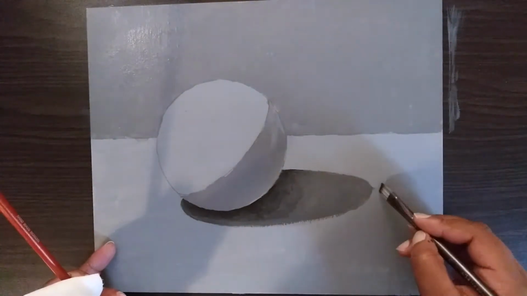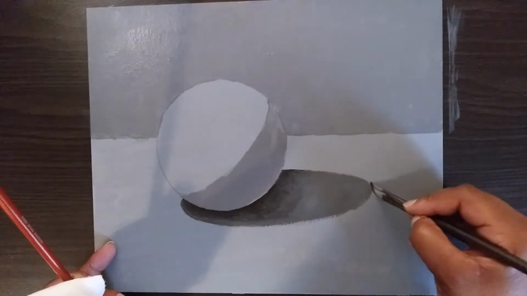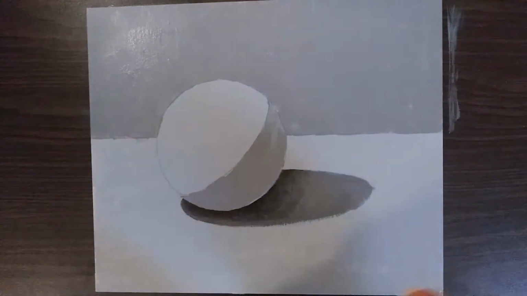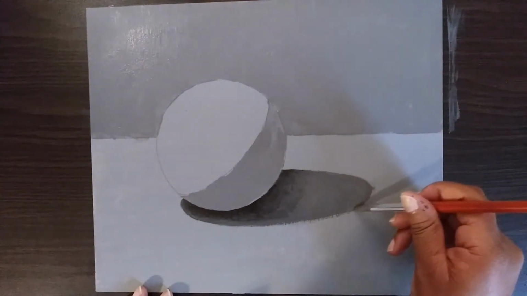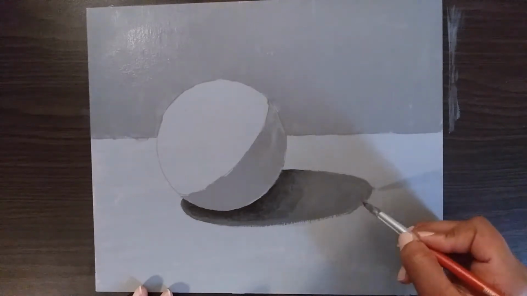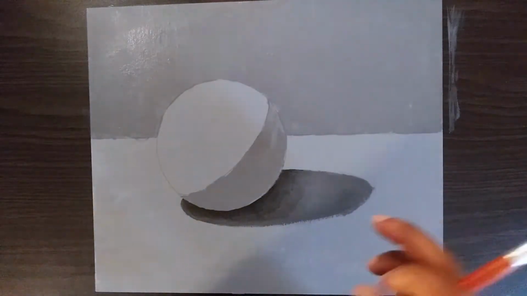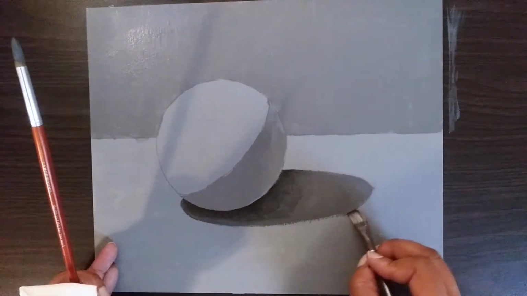Using a little bit of a dry brush. And I can fiddle with this some more when I get the table ground in.